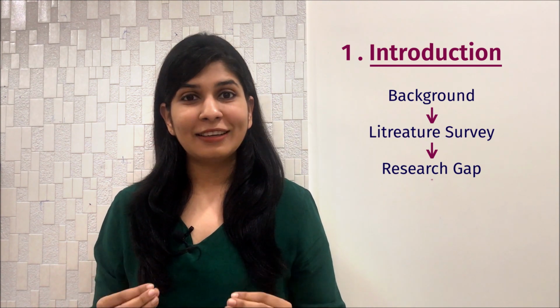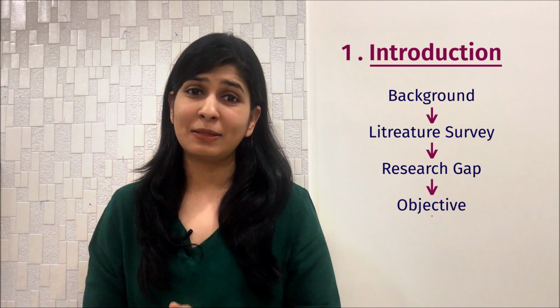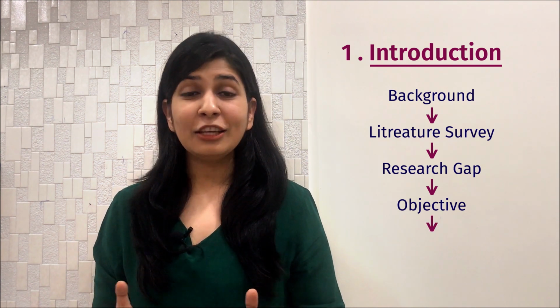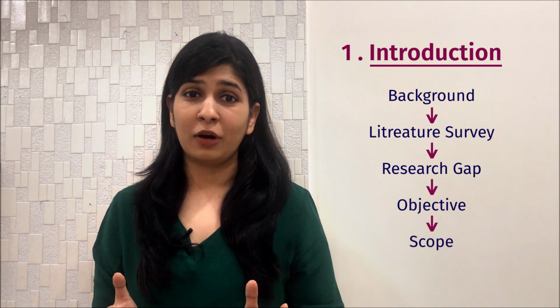And once you have clearly established the research gap, you will move on to stating the objective, which is what you are trying to achieve in this particular paper to fill that research gap. And then lastly, you will also state the scope of your work, which sets the boundary for your research.